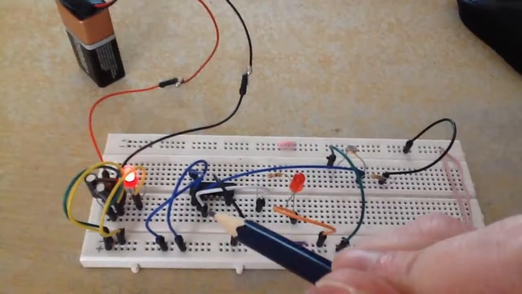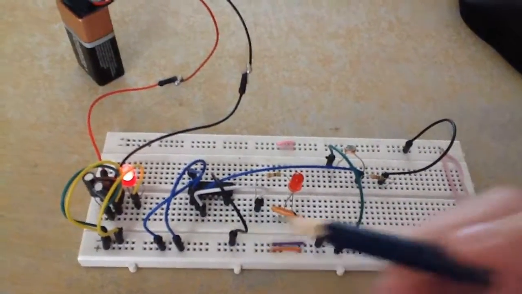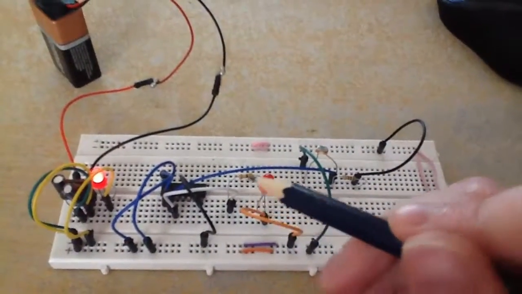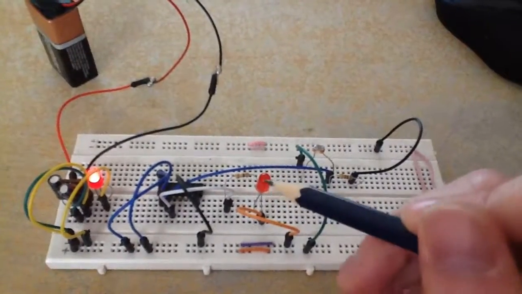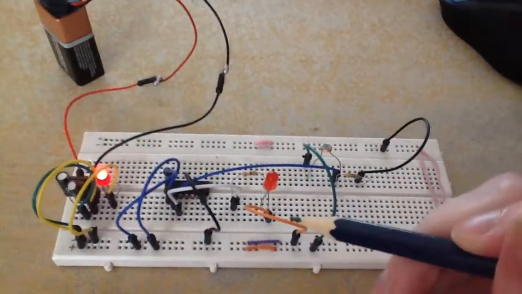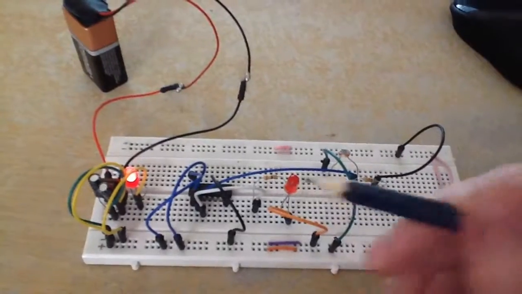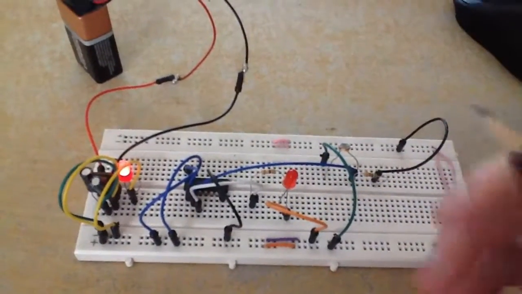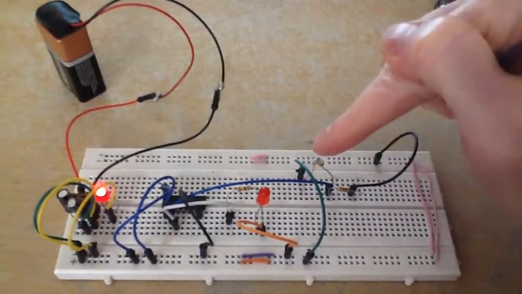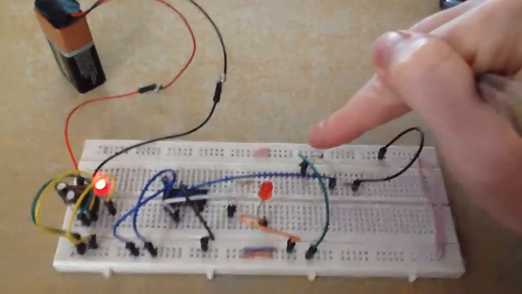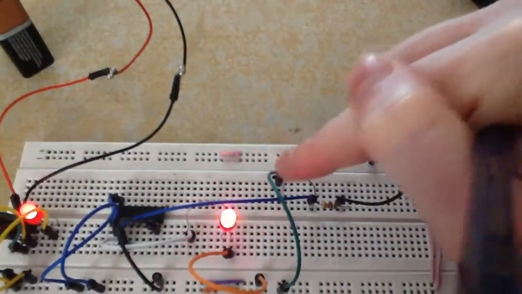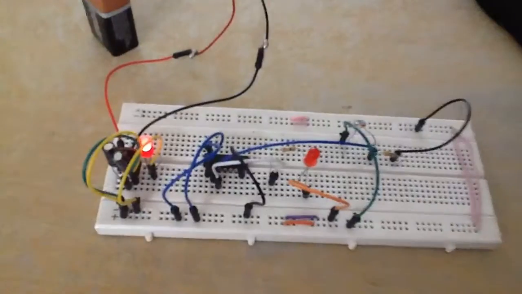That will mean that pin 3, our output, will go high, and that will turn on this LED. So this is pretty much like a dark detector circuit. Let's see will it work, and you can see that it does.